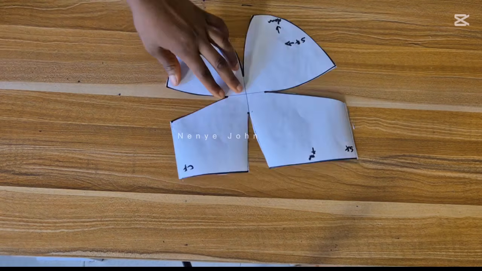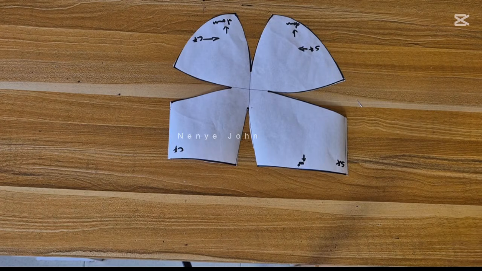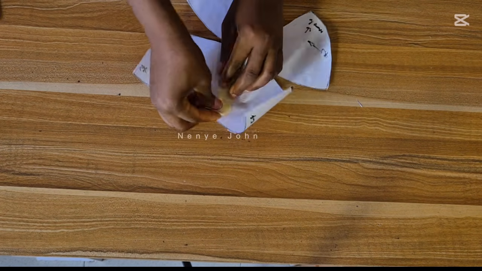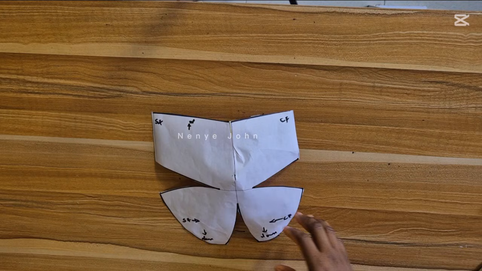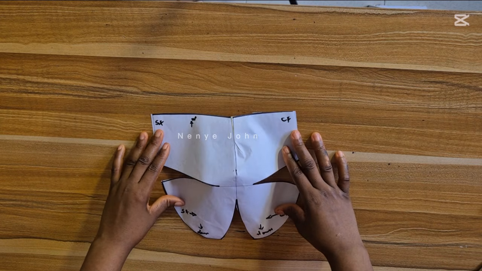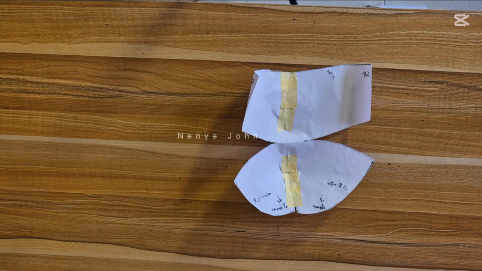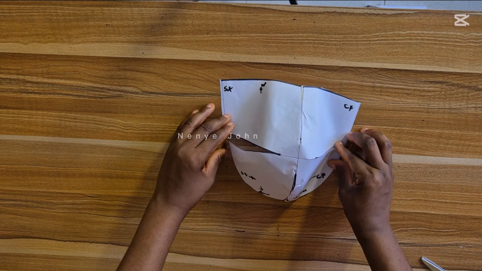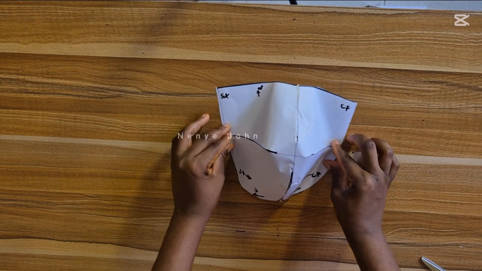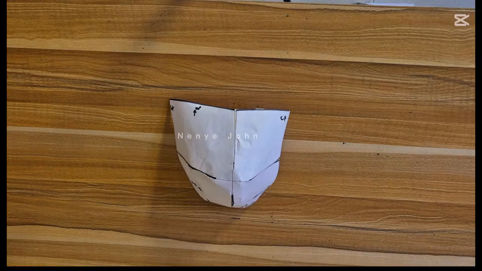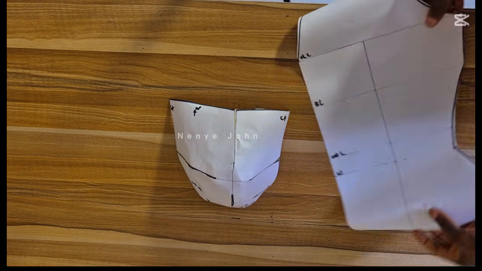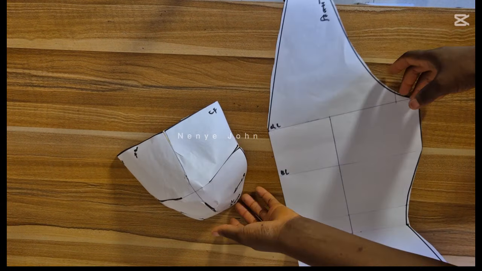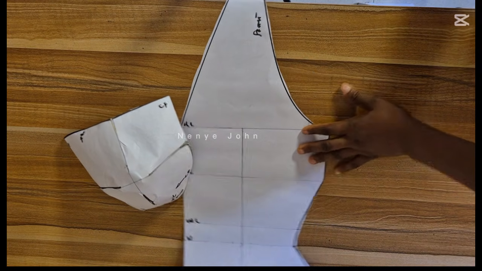Now we're going to cut out the tightening we did on the chest line, and then we'll cover up back using our masking tape. Now after closing the top, this is what we have. It's already given deep cup already, and I've closed the down, and this is what we have. Now we'll close up the sides, and our cup is very much ready. So this is our cup.